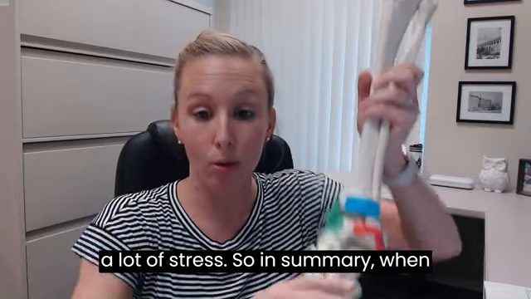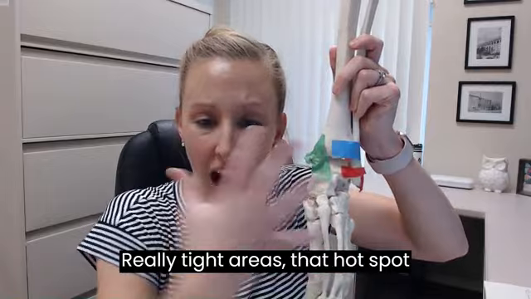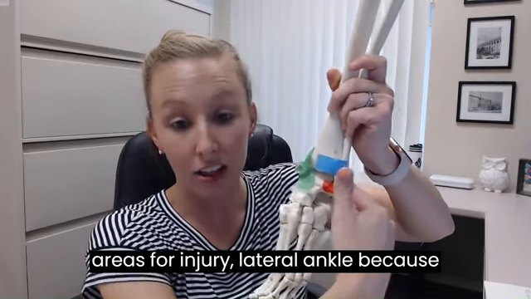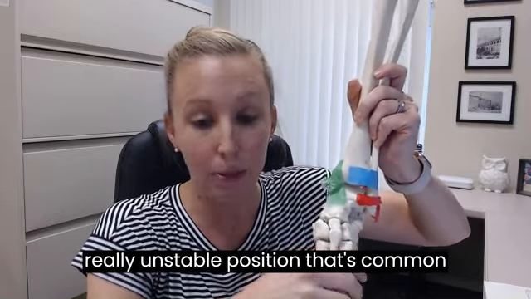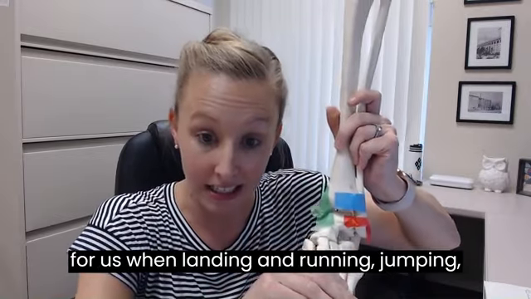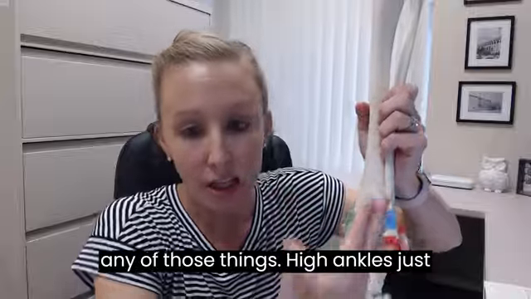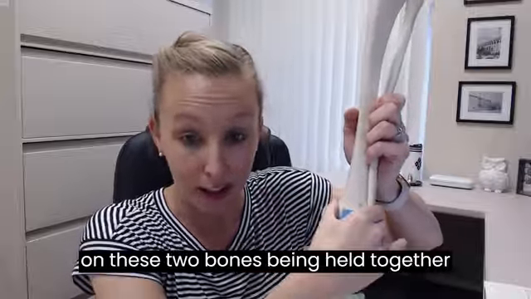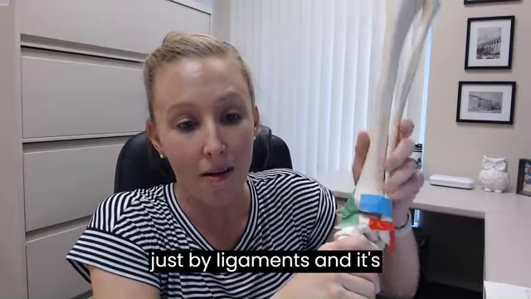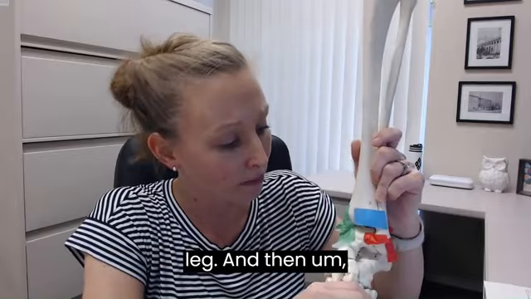So in summary, when we're looking at the foot and ankle, the hot spot areas for injury: lateral ankle, because of that inversion plantar flexion, that really unstable position that's common for us when landing and running, jumping, any of those things. High ankle, just because of the force that can go up, and these two bones being held together just by ligaments. Lots of energy travels up the lower leg.